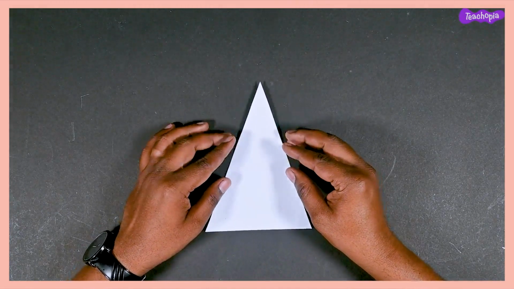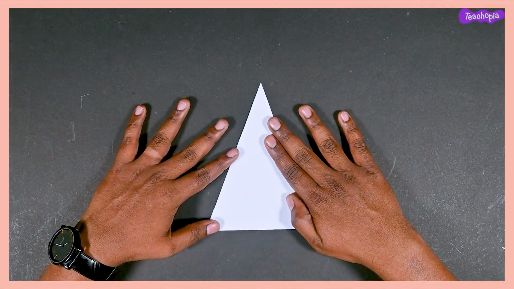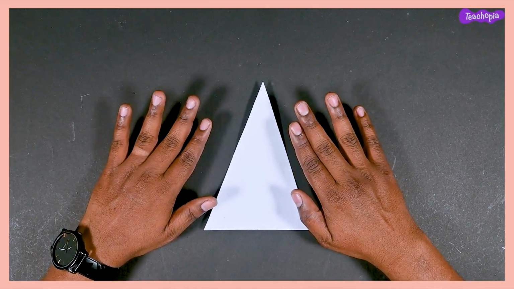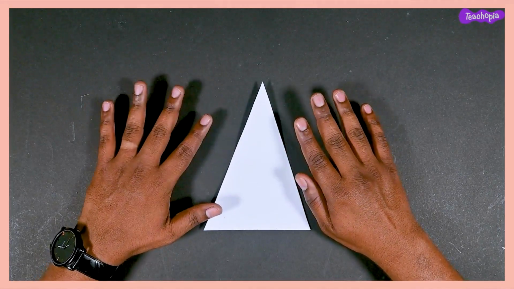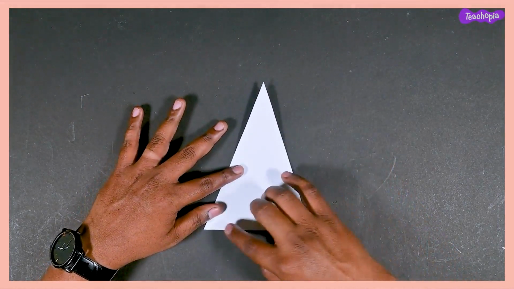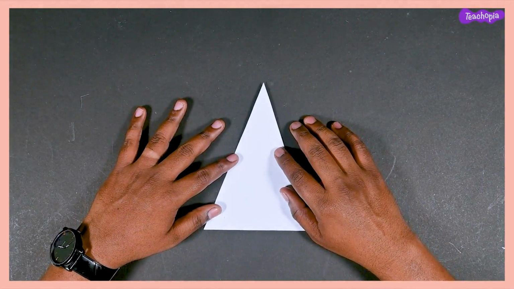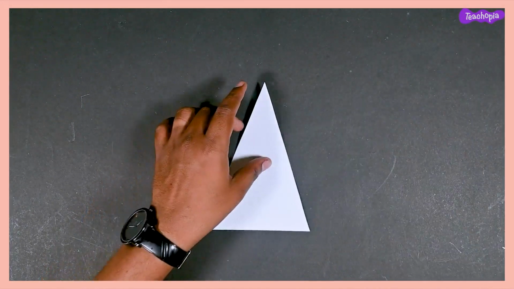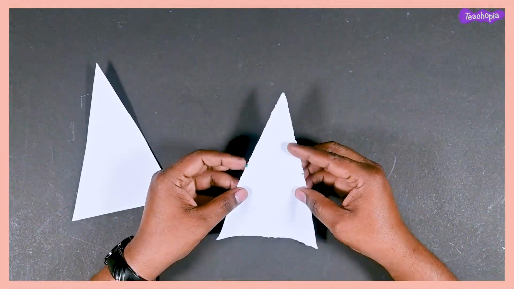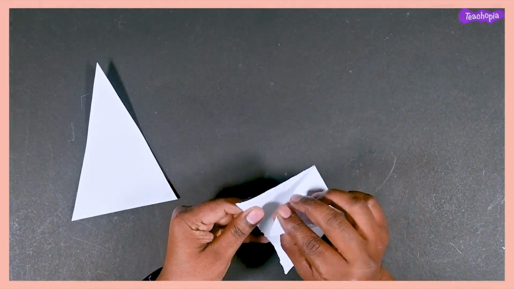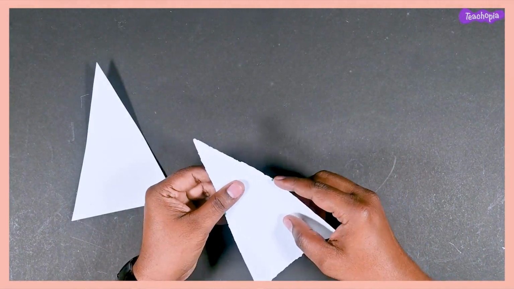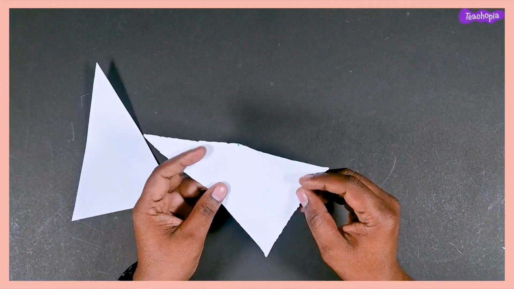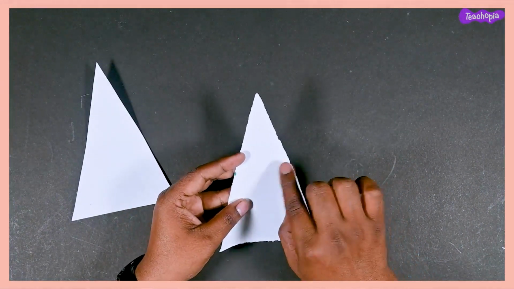So for that I have taken an acute angle triangle here. So we will follow the same steps what we have done for the right angle triangle. So we will find the midpoint of all the sides of this triangle and we will fold it. So I have already done with one of the triangles. So I have found out a midpoint of this side using this, as well as the midpoint of this side. So I've taken two midpoints.